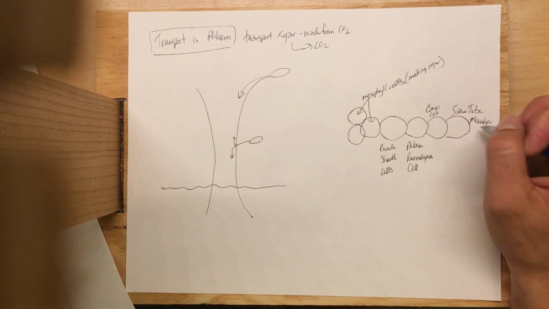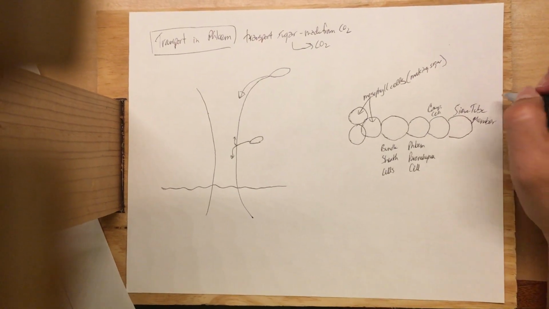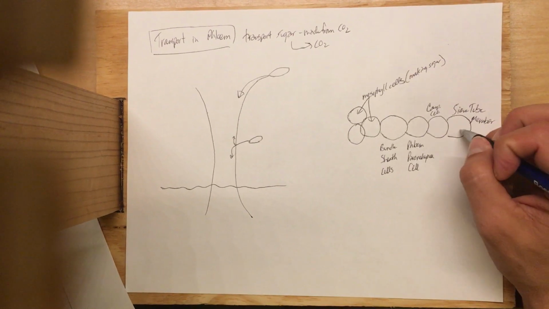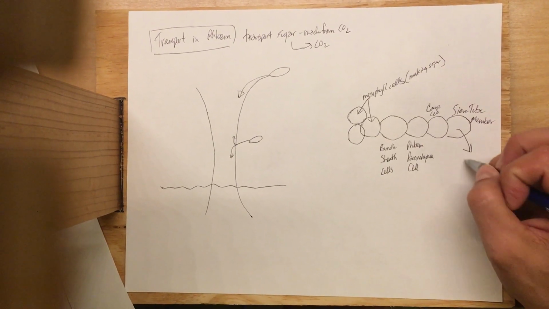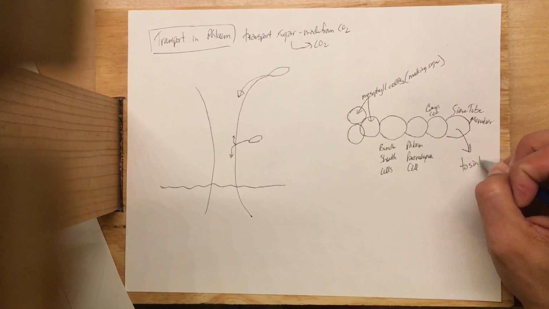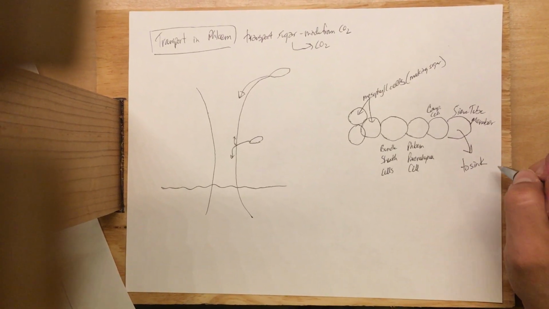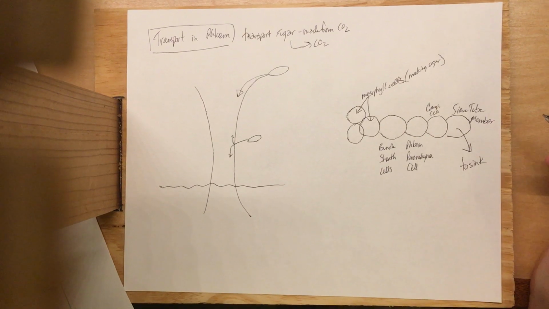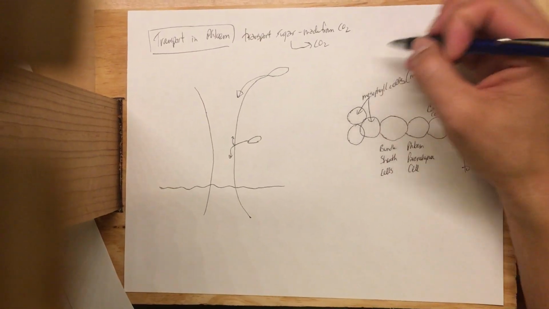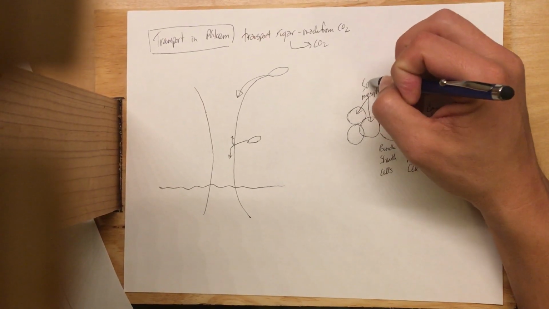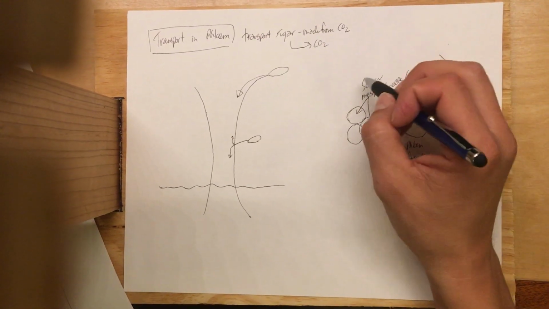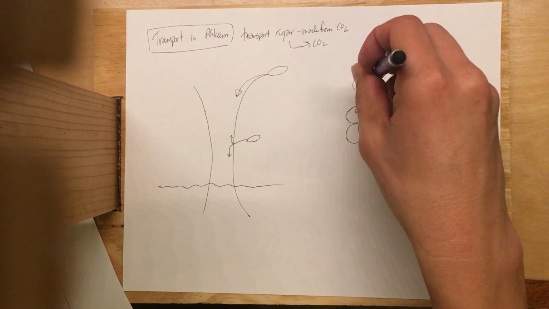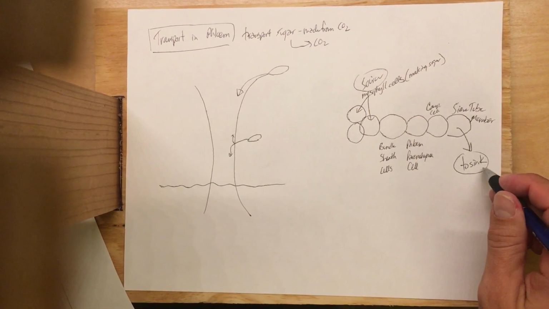Okay, the sieve tube member is like the full-on main piece of the vascular bundle, and so the sieve tube member is going to move the sugar to what we call a sink. A sink is going to be an area where there is a deficiency of glucose. The mesophyll cells are what we call a source. And if you can imagine what's being produced here, we've got glucose being produced at the source. The glucose could be used at a sink.